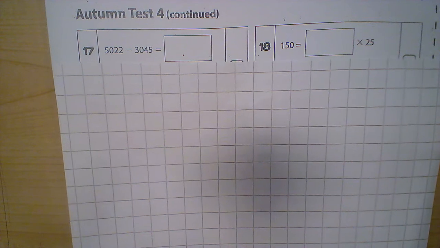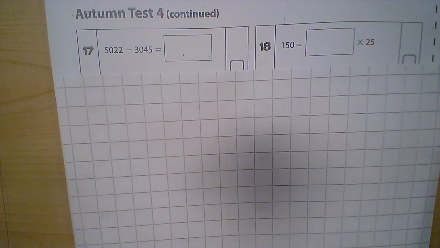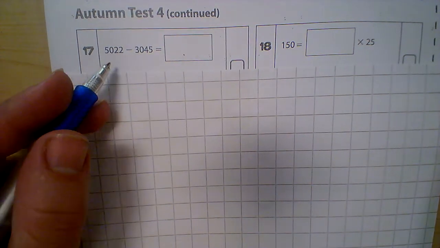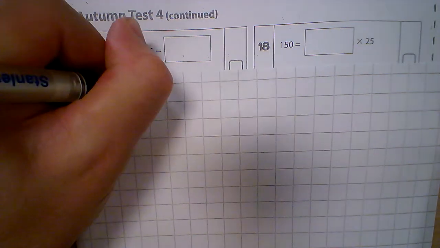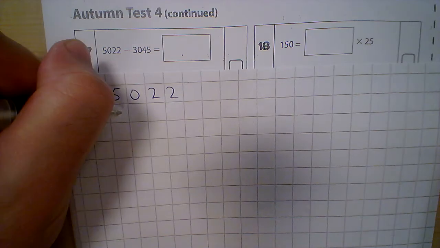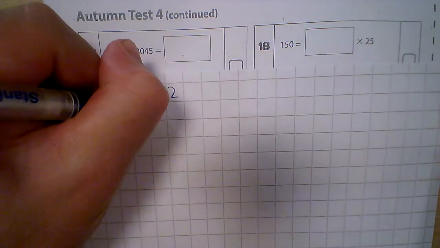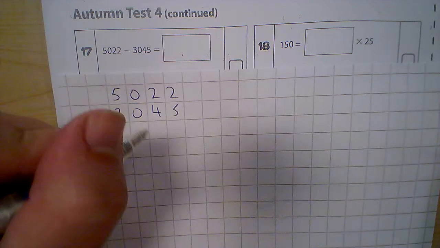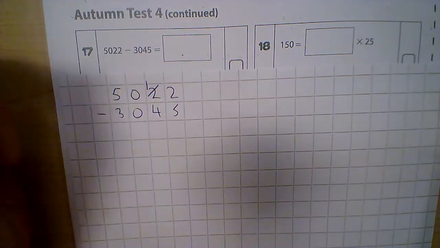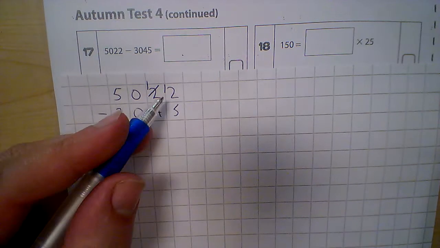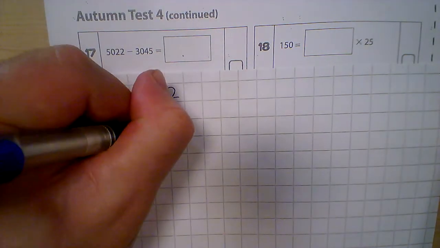To help make it really clear though, I'm going to use squared paper. So first question I am going to write out: 5,022 take away 3,045. 2 take away 5 I cannot do, so that becomes a 1 and that becomes 12. 12 take away 5 will be 7.